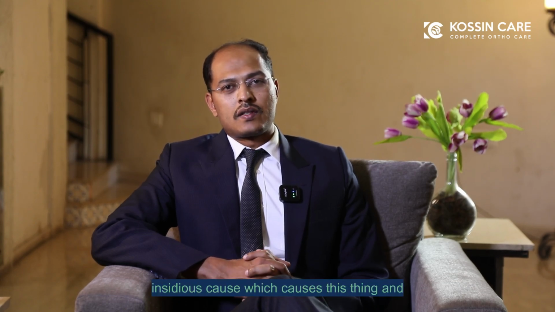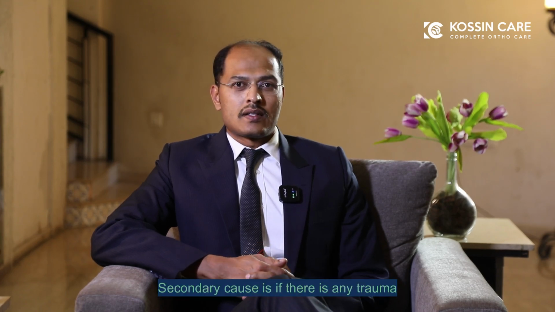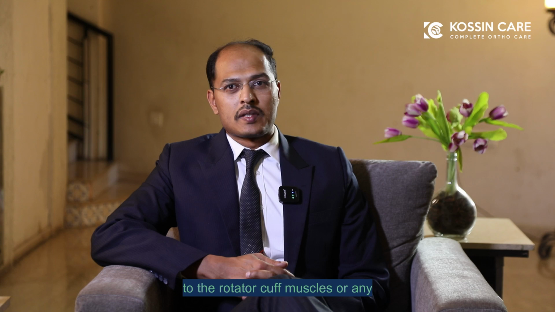A frozen shoulder can be classified as primary or secondary. Primary is where there is no intrinsic or insidious cause and the cause is largely unknown. Secondary cause is if there is any trauma to the rotator cuff muscles or any inflammatory conditions around the shoulder joint or fractures, immobilizations leading to stiffness.